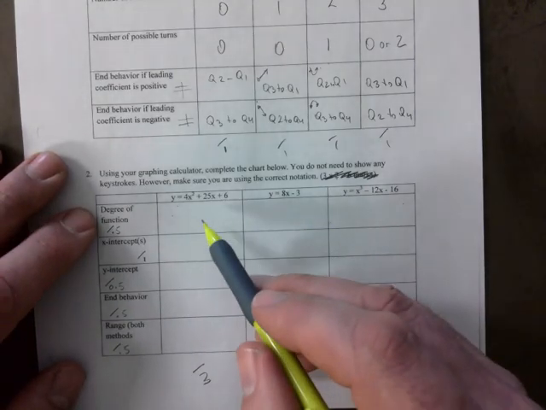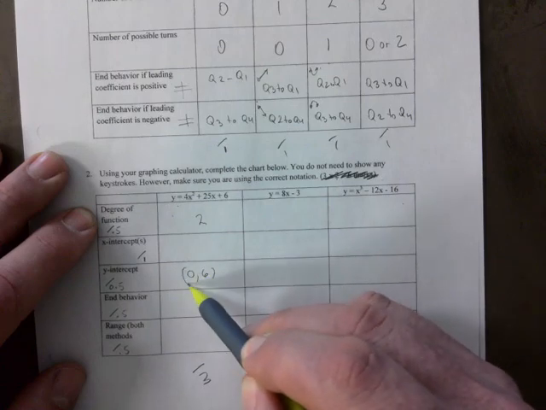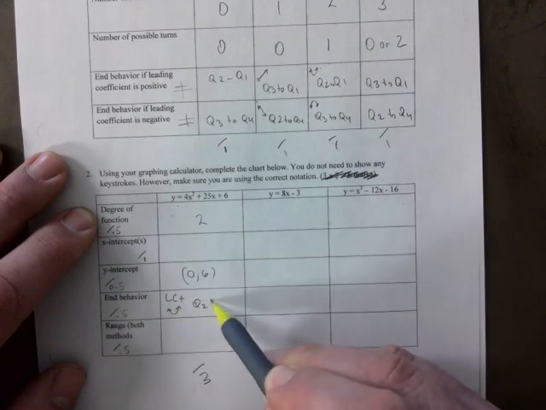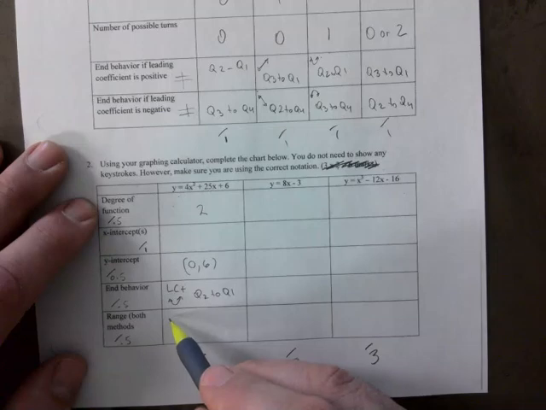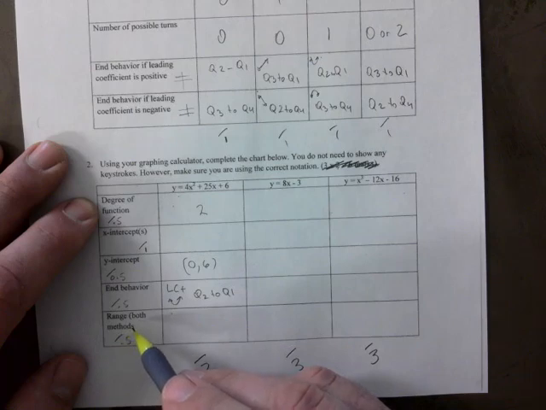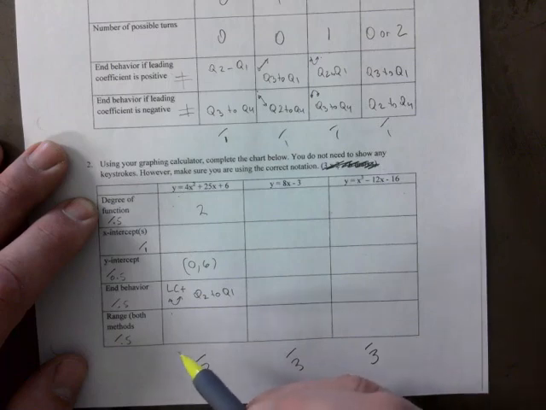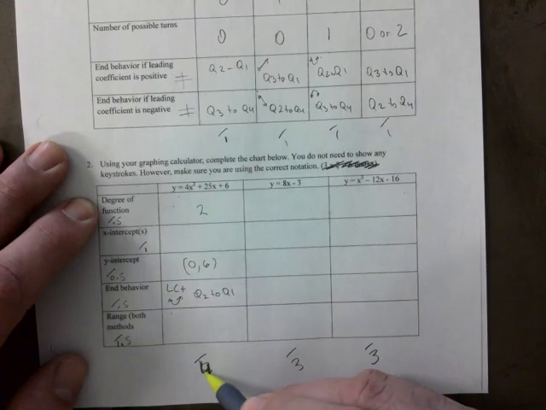The degree is easy. So the degree for this one would be 2. The y-intercept is 0.6. The end behavior, A is positive, right? Leading coefficient is positive. So we're expecting this. And so this goes from Q2 to Q1. The range, both methods, I would say if you gave me one, I would be okay. But to do the range on this one, it takes more work. You need to find the vertex. It's not fair to just give you, so I'll make this 1.5. That will make this 4, okay?